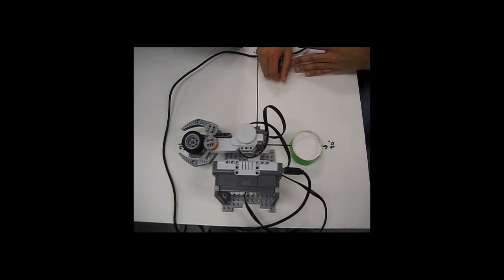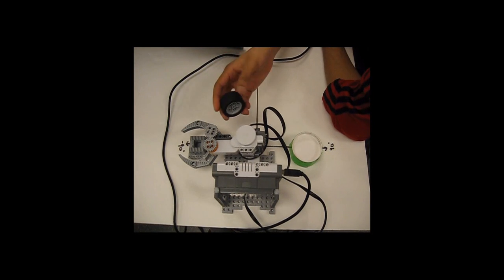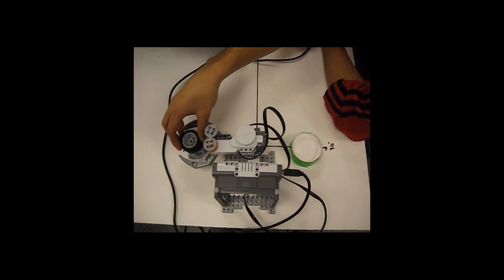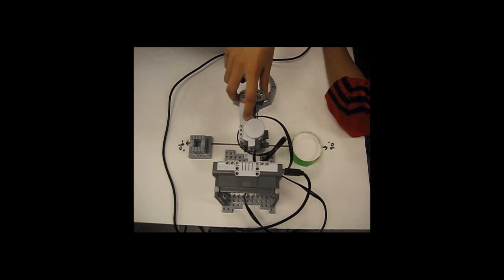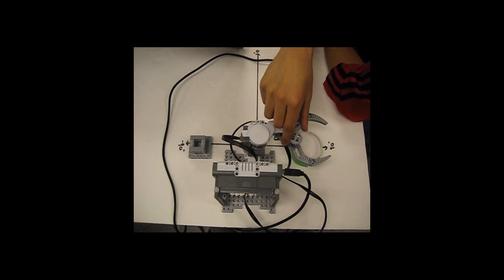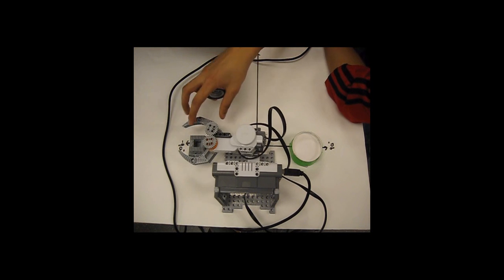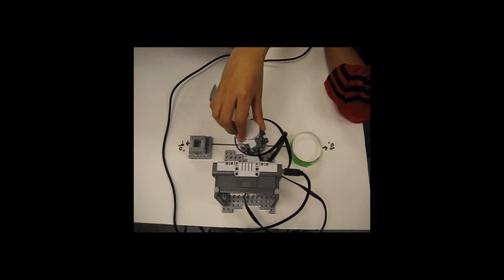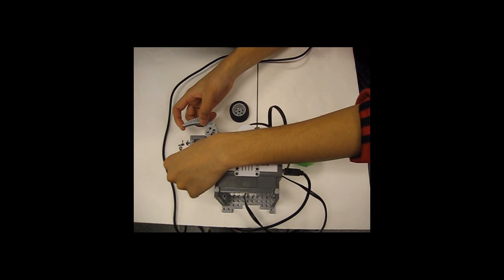So I have a 1 degree of freedom robotic arm, as well as a payload, which I'm going to use a wheel for. And the idea is the arm is going to pick up the payload and then drop it off at a destination located 180 degrees away. So I have two motors here. One motor is dedicated to rotating the arm, as well as another motor that is dedicated to controlling the gripper.